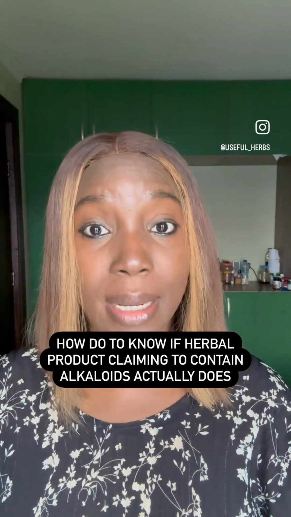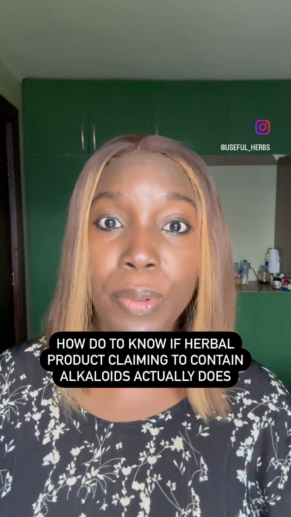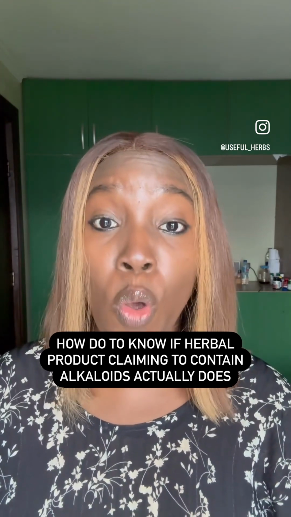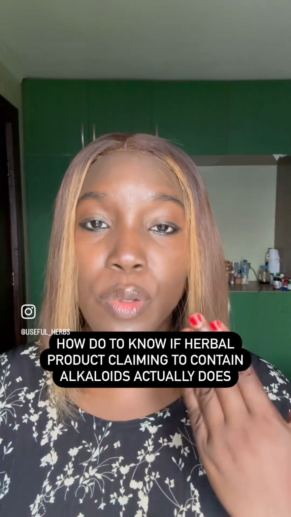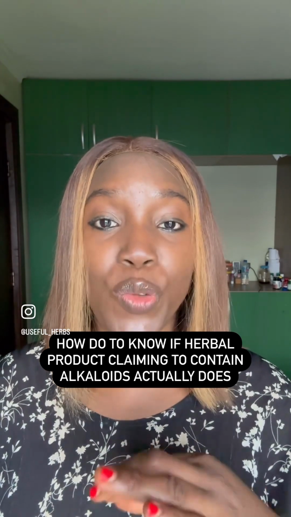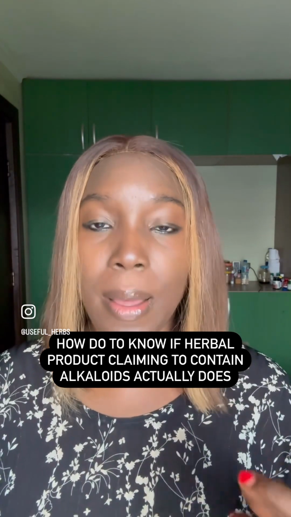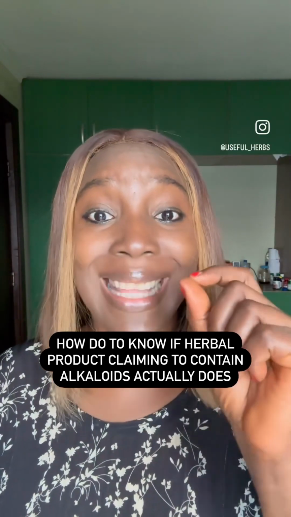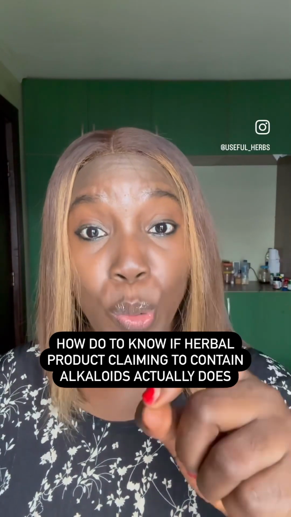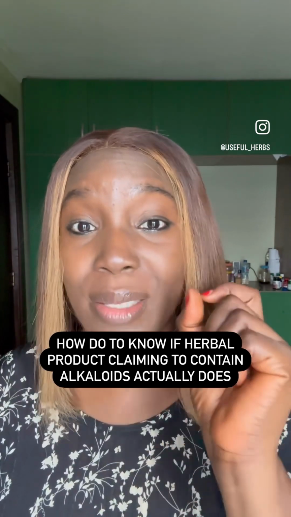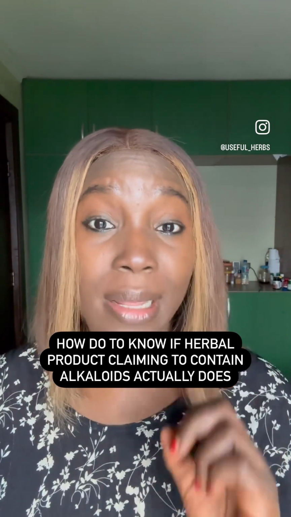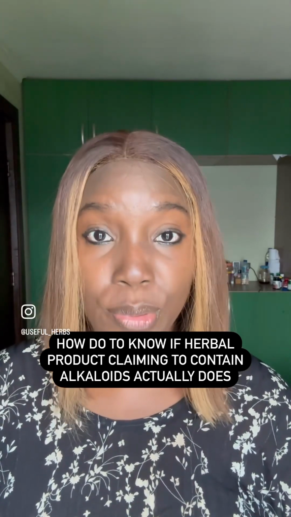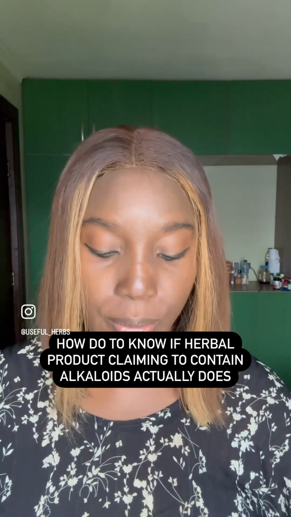So if you make herbal products, you should have a way of testing for quality. If you make herbal products that you say contain something, people, including consumers, should be able to test that product and show that it actually contains whatever it is you are claiming it contains. So I'm going to give you two examples of two of our products.